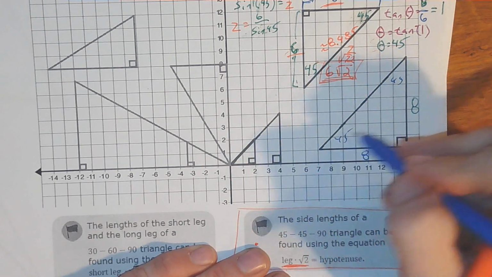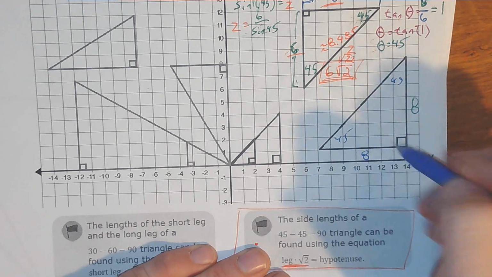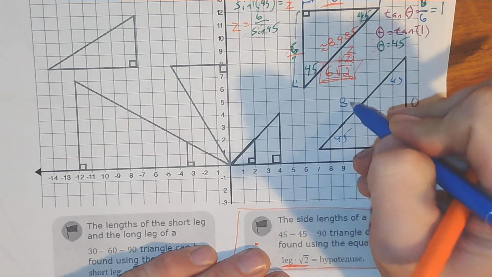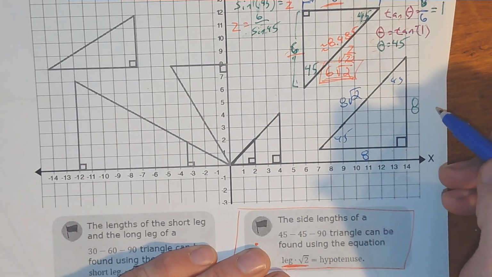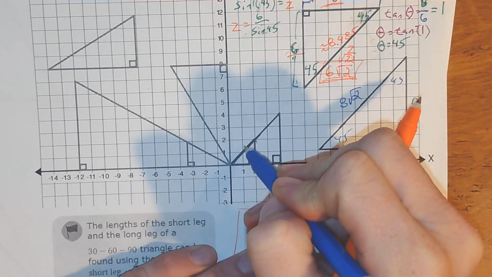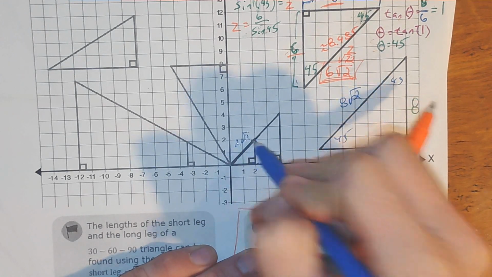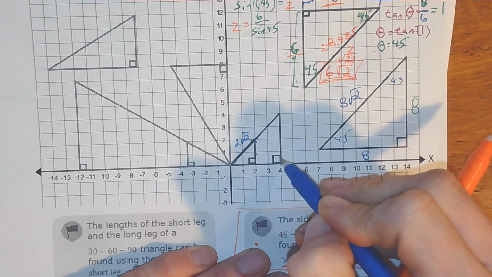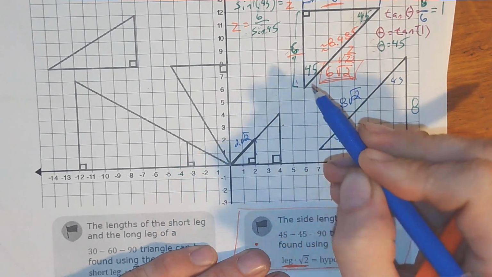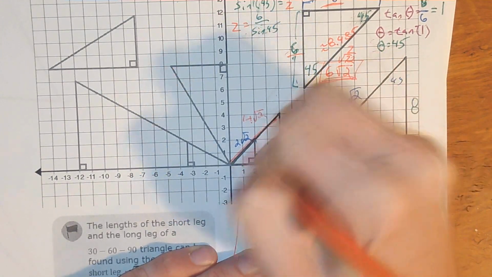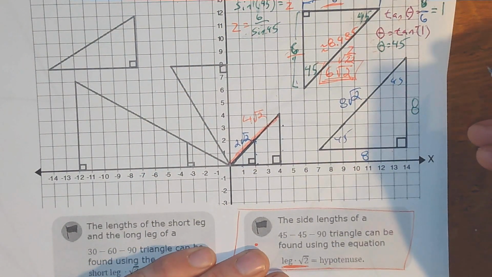If the lengths of the sides are the same, it's always going to be 45 and 45. That means that this is 8 square root of 2. This is 1, 2, so this is 2 square root of 2. This is 1, 2, 3, 4, so this is 4 square root of 2. It's that simple.